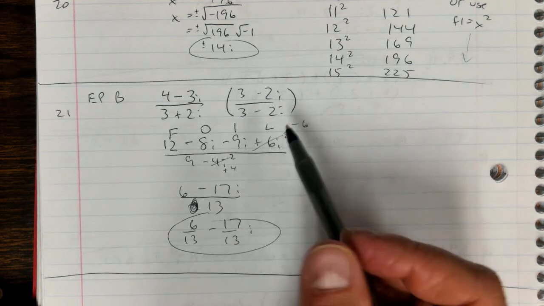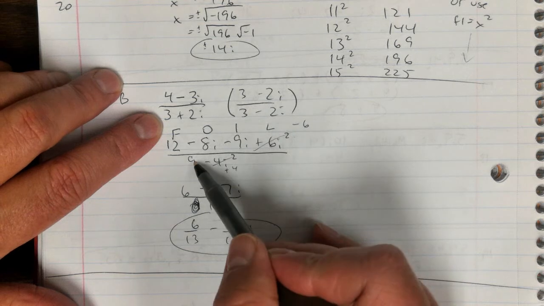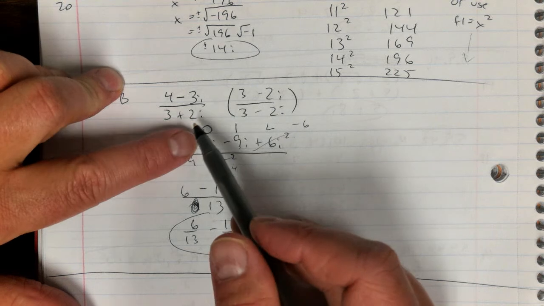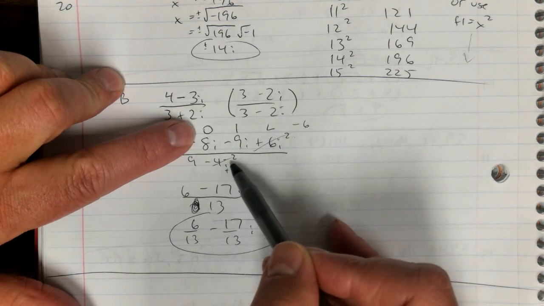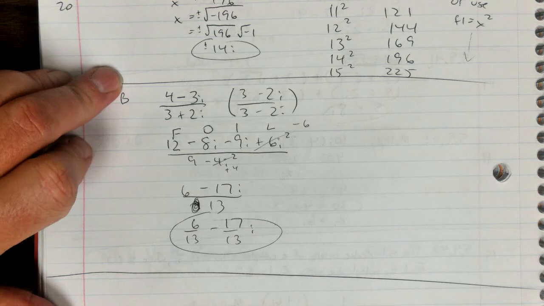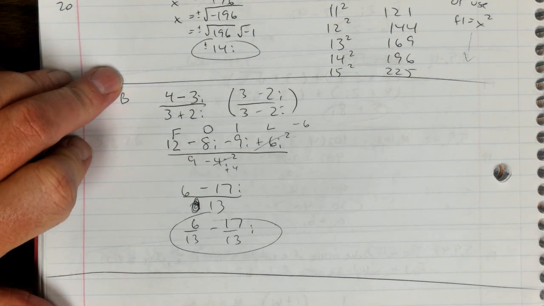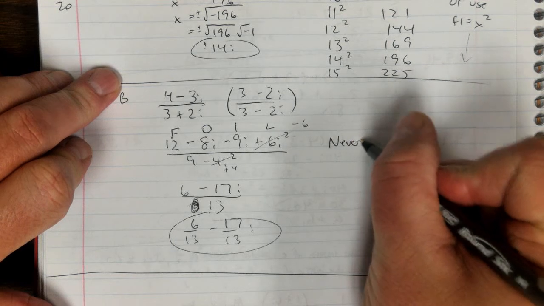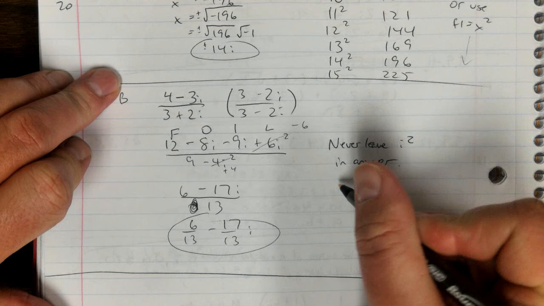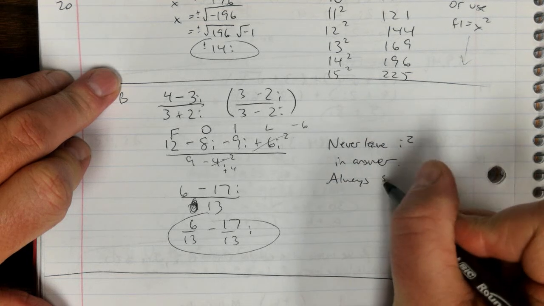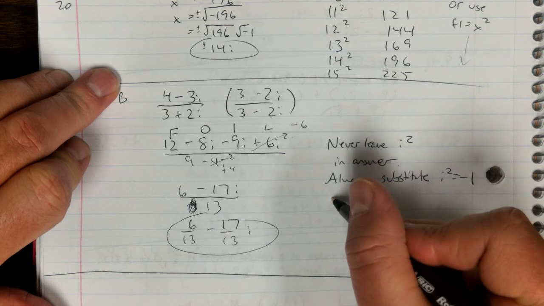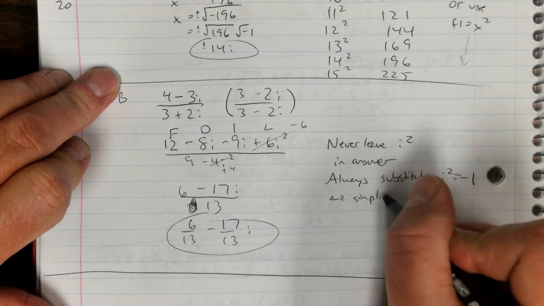And then in your denominator, 3 times 3 is 9. Your inside term and outside term cancel, and then you get 2i times negative 2i is negative 4i squared. So that one you cross out and say plus 4. So then you combine all your terms. You never want to leave i squared in your answer. Always substitute i squared equal negative 1 and simplify.